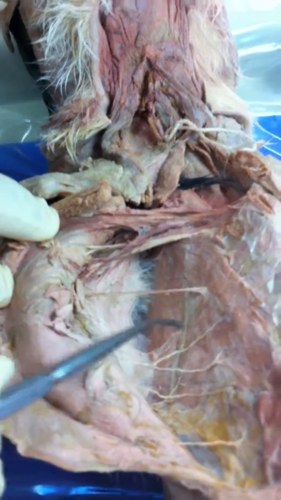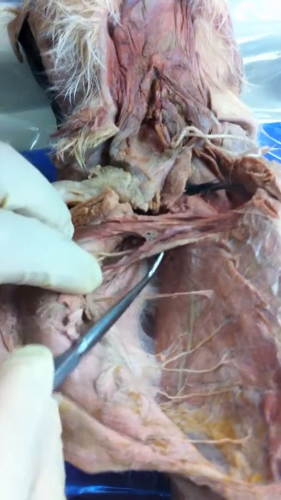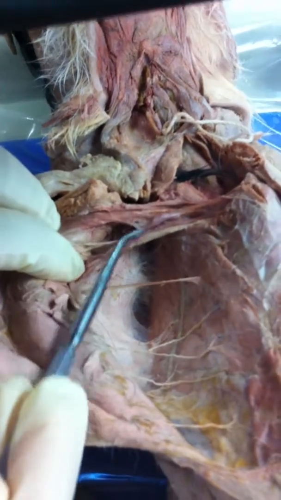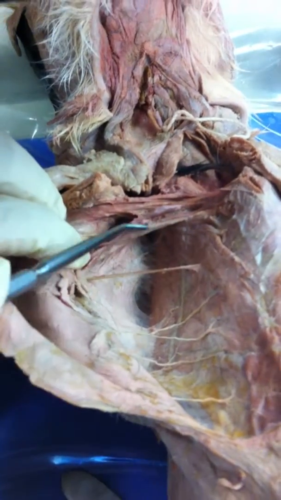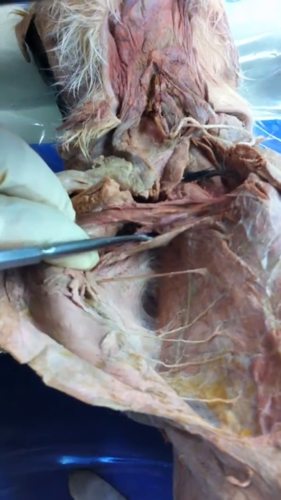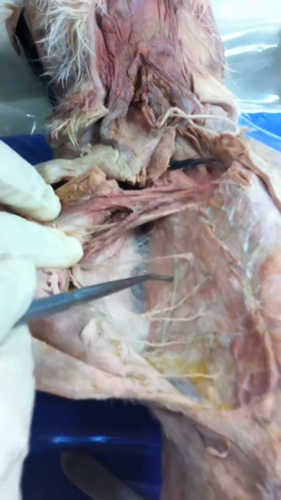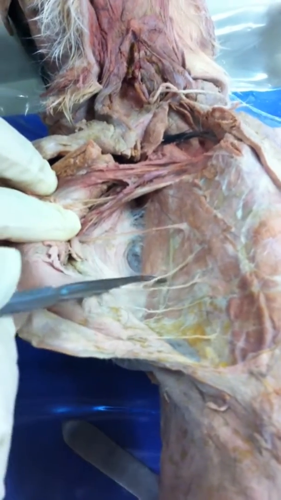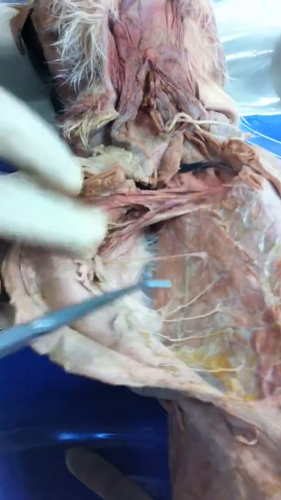Okay, bring that out again. The thoracodorsal. This is the thoracodorsal. It's in here. This one. Okay. Whoops. This guy here. Yeah, it's slippery. Okay. Thoracodorsal. Alright, so this is the long thoracic, which is the serratus anterior.